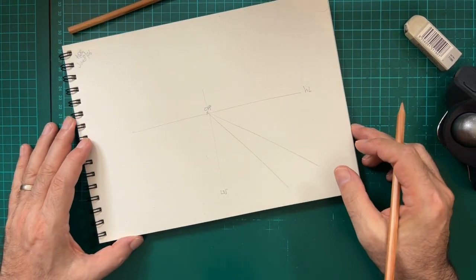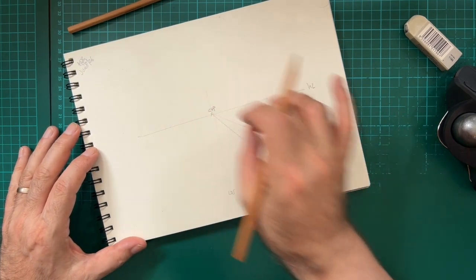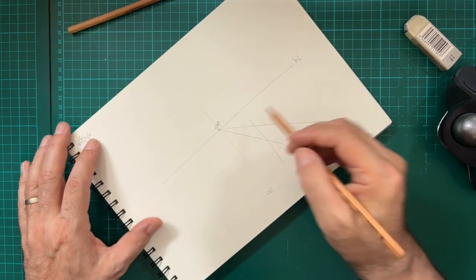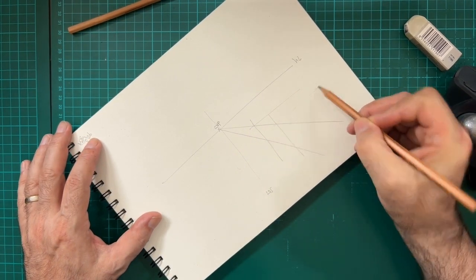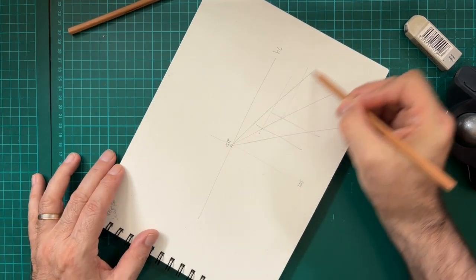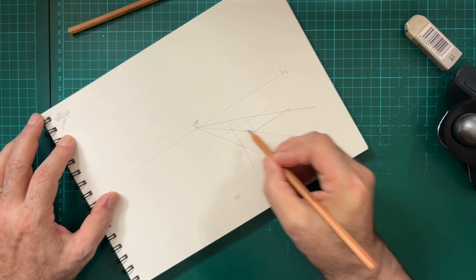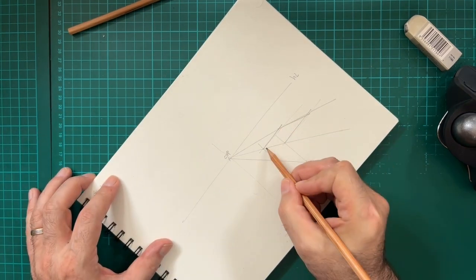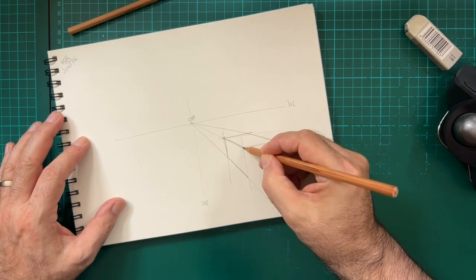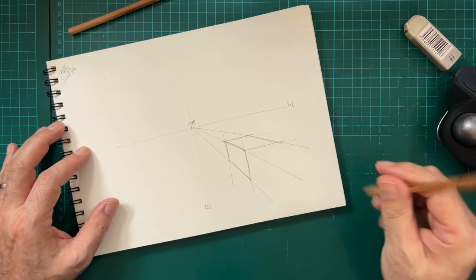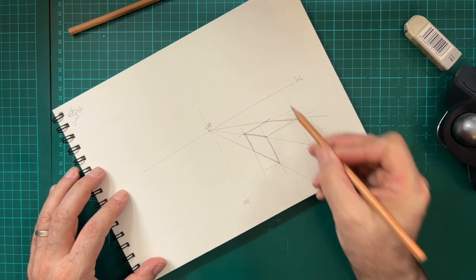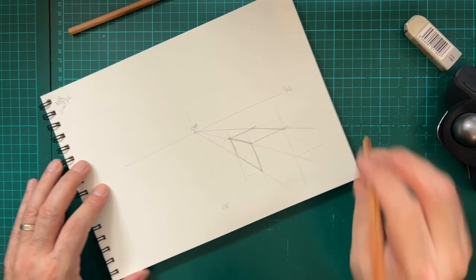And remember, with 1 point perspective, only one set of lines go to the vanishing point. The others are vertical and horizontal. And let's do another. There we go. So we've got the top, and now we have the side, like that. And now we want the bottom, so horizontal and vertical, and I've got my box.